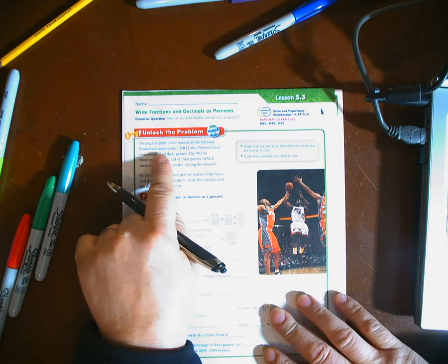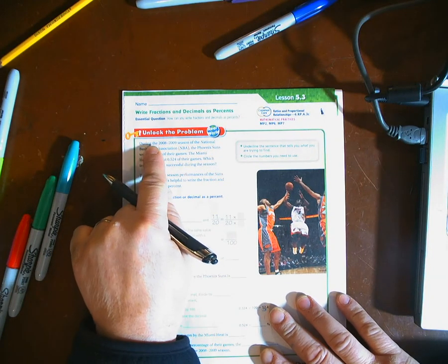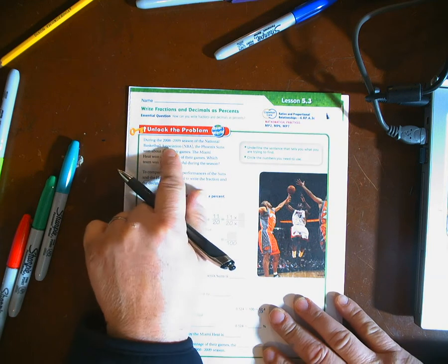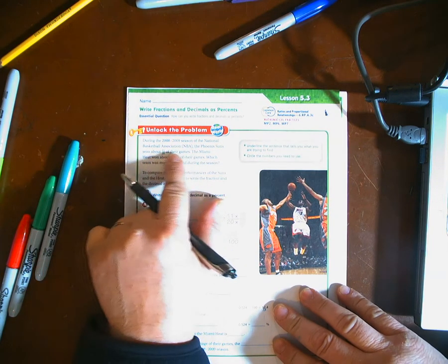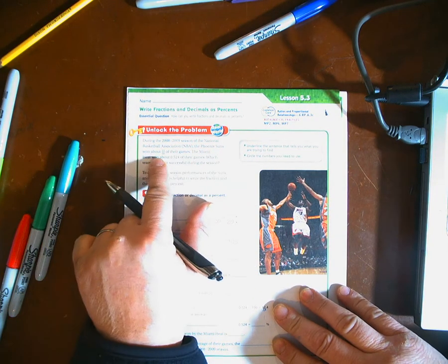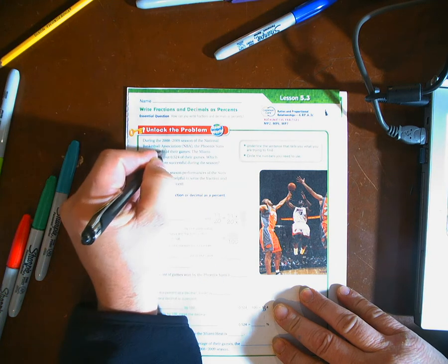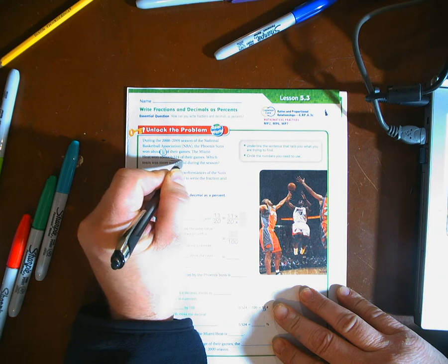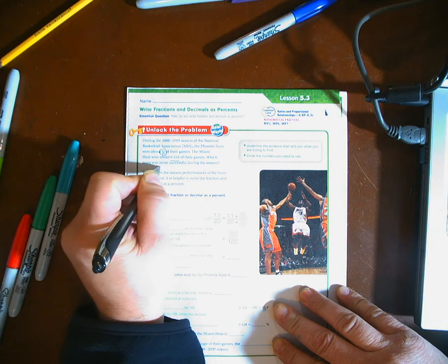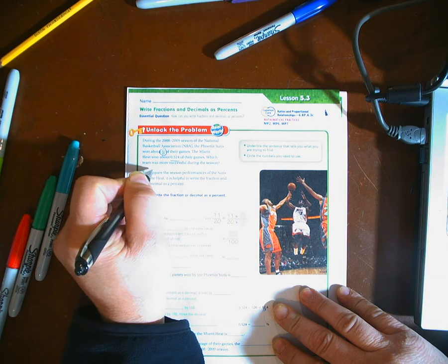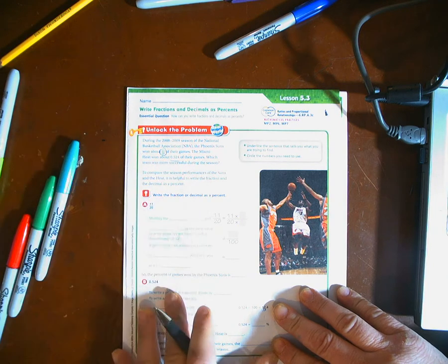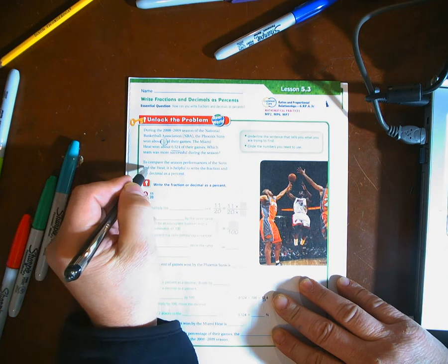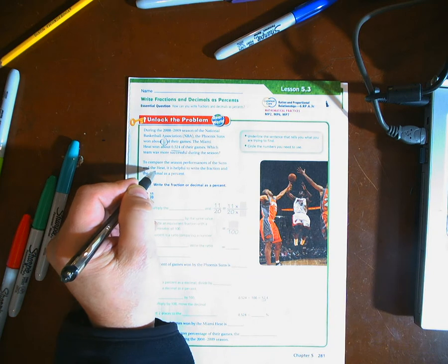All right, so we're going to start with unlock the problem. During the 2008-9 season of the National Basketball Association, the Phoenix Suns won 11/20ths of their games. The Miami Heat won 0.524 of their games. Which team was more successful during the season? You need to read along with it. To compare.